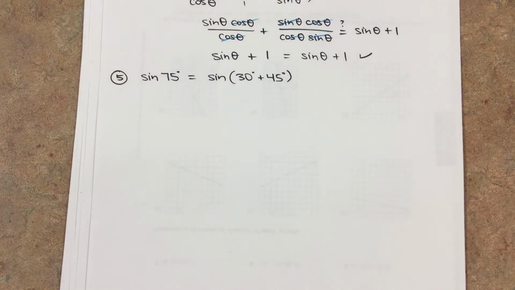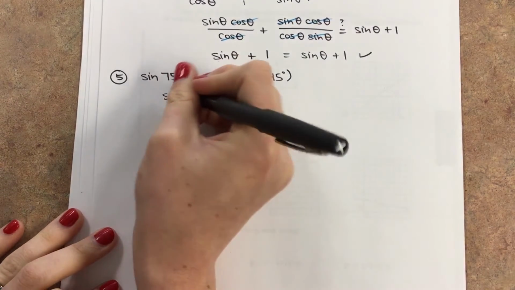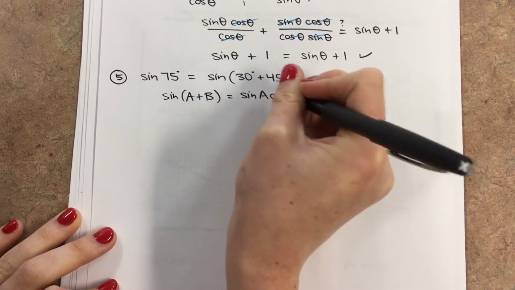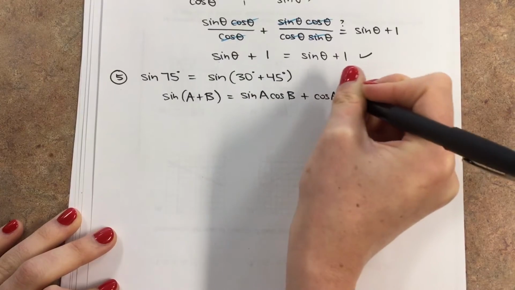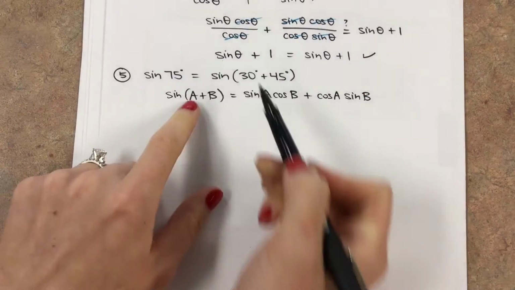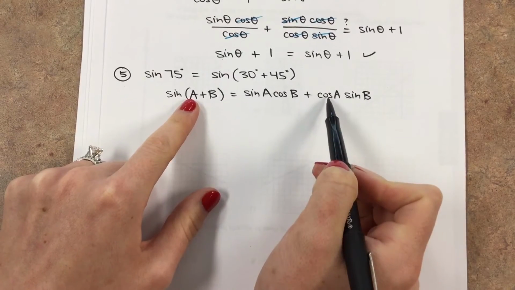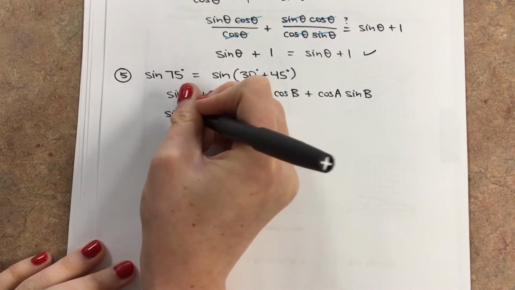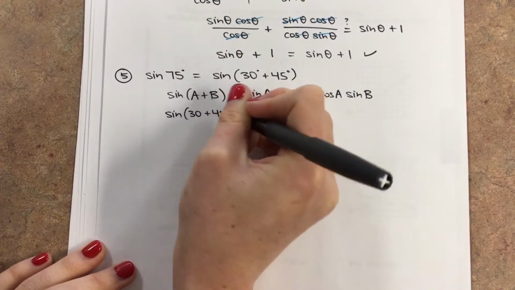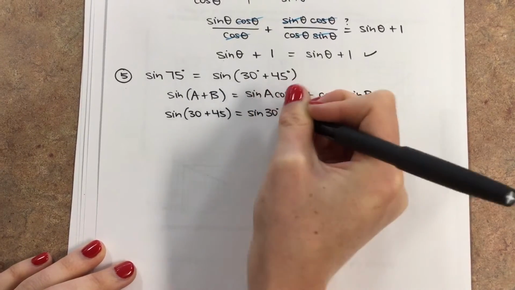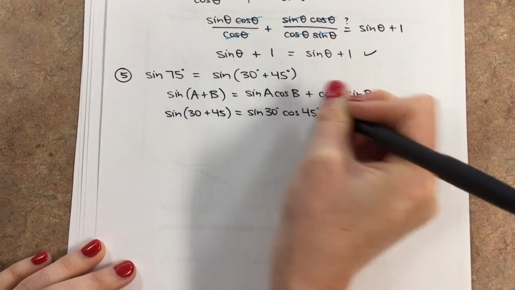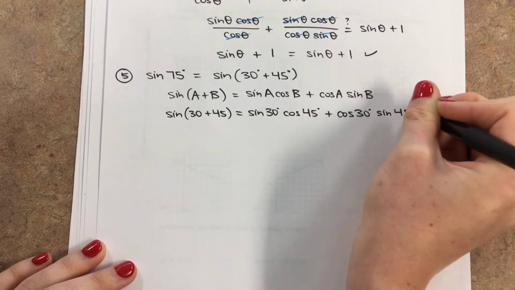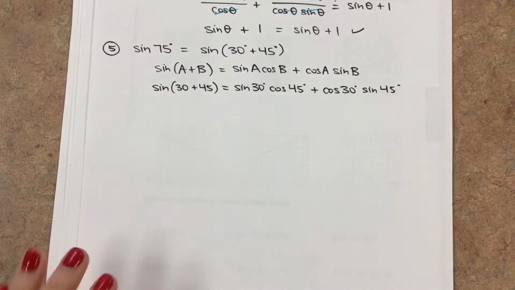Okay, so you guys have one of your formulas. I'm going to write down the particular one that I'm using. So you'd just be able to pull this right off your note card. And I'm just going to plug in my values that I have. So A is getting replaced with 30, so here and here. And then B is getting replaced with 45, here and here. So replace the A with 30, replace the B with 45, replace the A with 30, and again the B with 45. So now these four values, I'm just going to pull those right off of my unit circle.